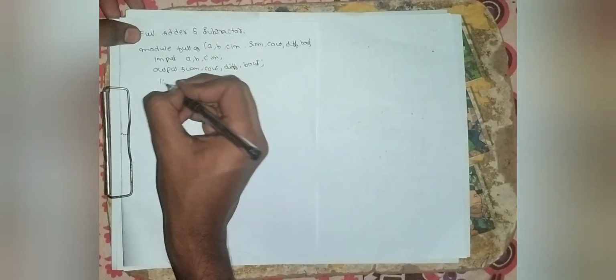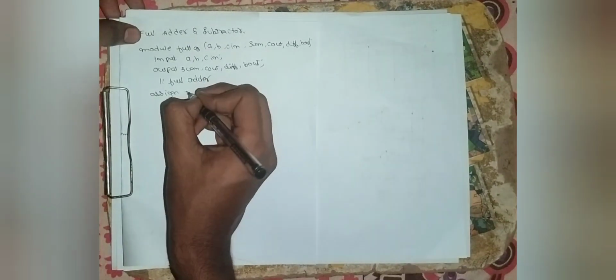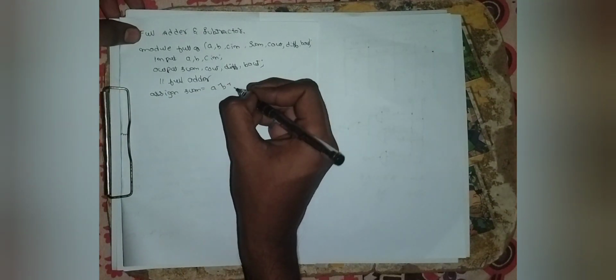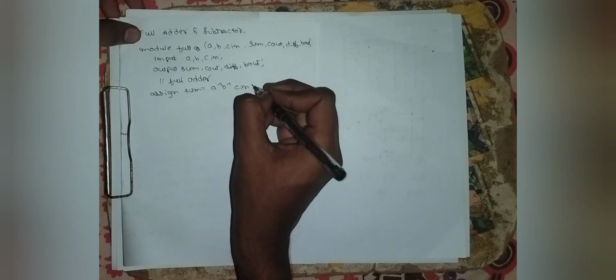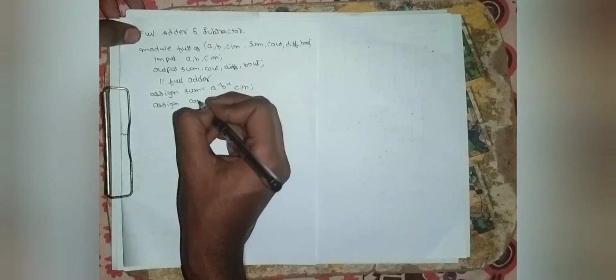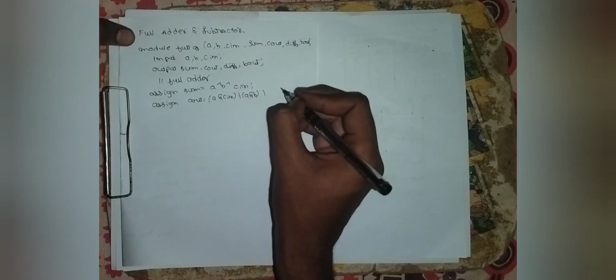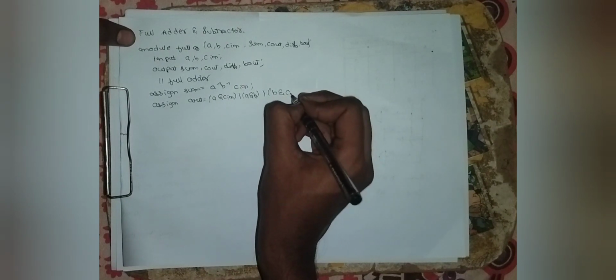So first we will write the Verilog HDL program for the full adder. So it becomes assign sum. As we note, we have got an expression after solving the K map. From that expression it becomes assign sum A XOR B XOR C in, and we will write assign carry out A and C in, or A and B, or B and C in.